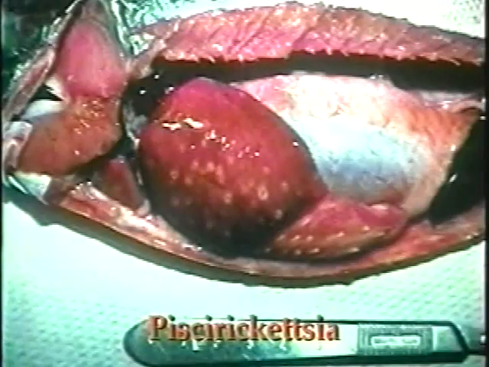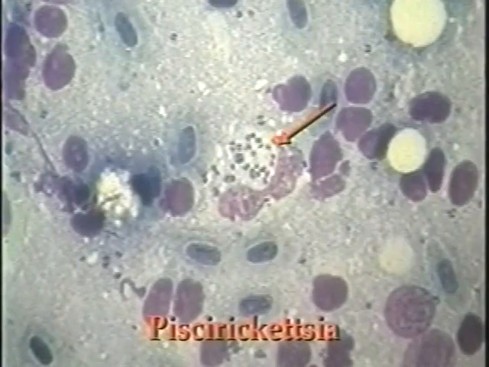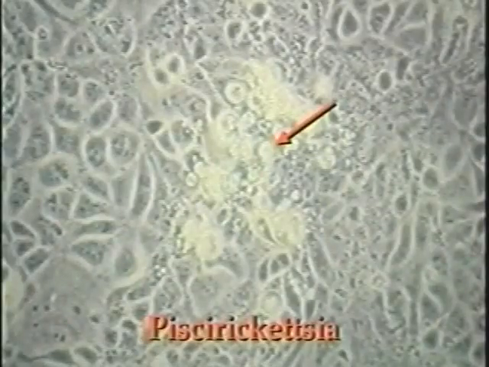Piscirickettsiosis is a disease that typically occurs in net pen culture and is currently not widespread. However, because this pathogen has caused severe problems in other regions, it is of regulatory importance. Disease signs are varied, but if present, lesions of the liver are distinctive. Although the organism can be detected from cells in the kidney by staining, the bacterium will not grow on agar media and must be cultured on cells similar to a virus.